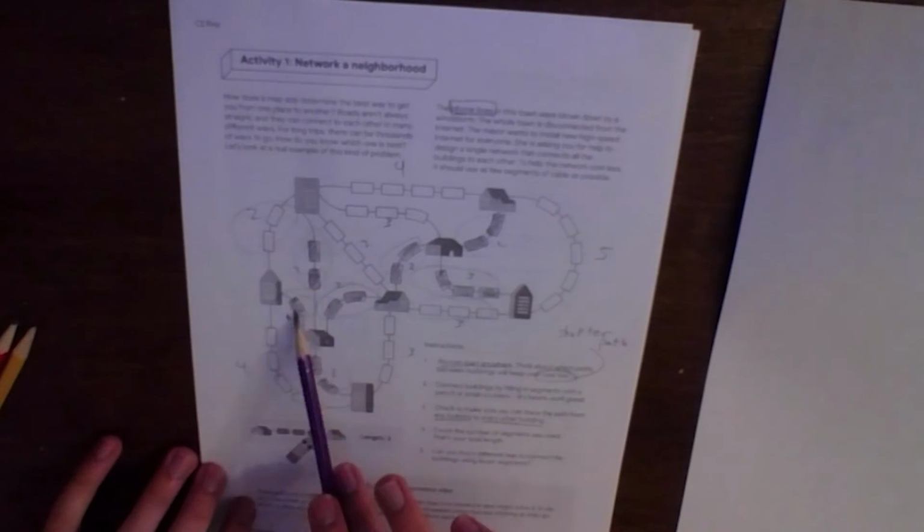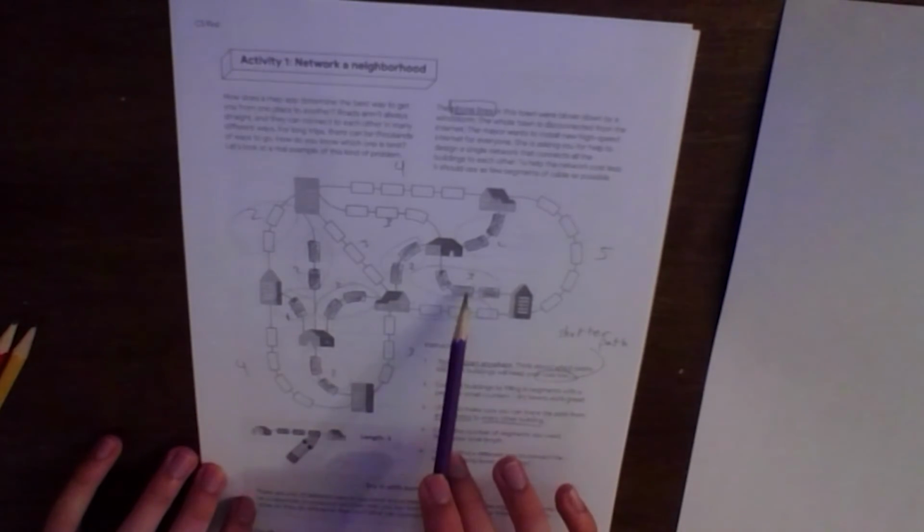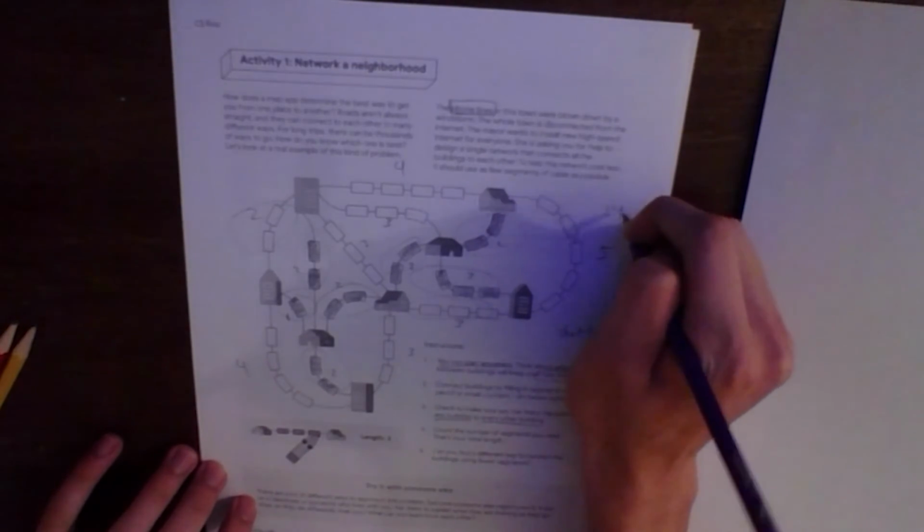So let's count this up here. We have 2 plus 1 plus 2, 5, plus 2 is 7, 9, 12, 14. So our total distance here is going to be 14. Hopefully there's an answer here. I'm not completely sure.